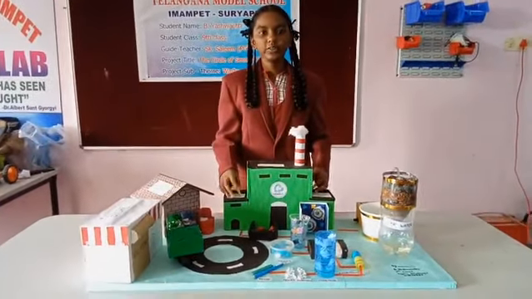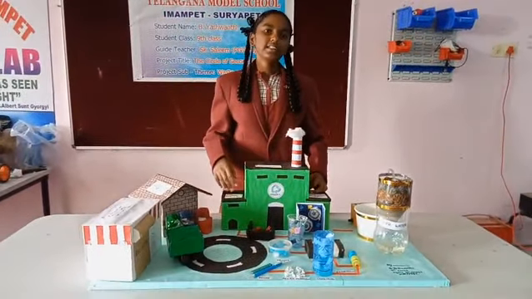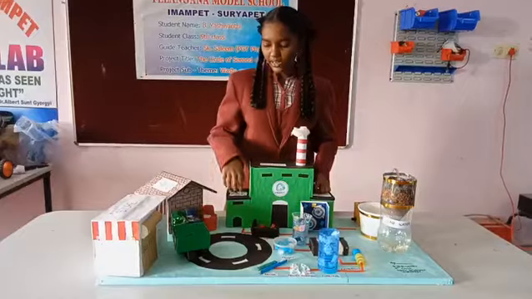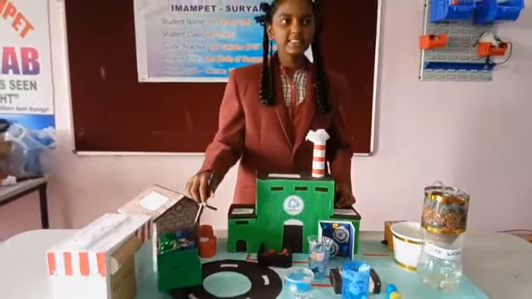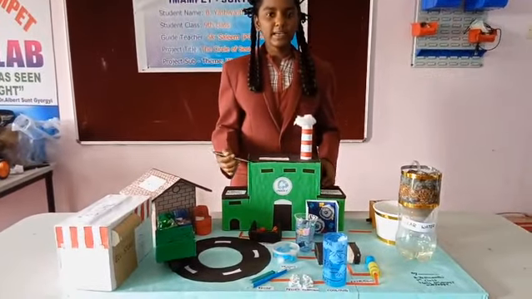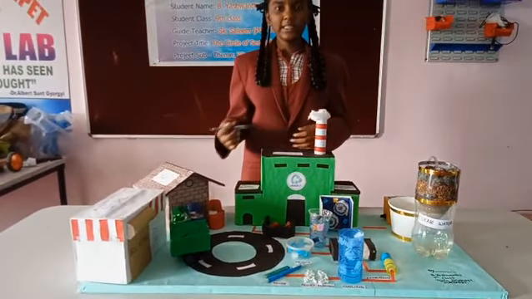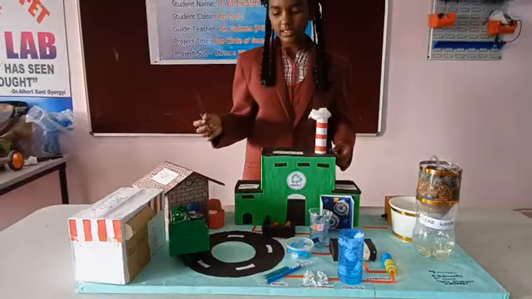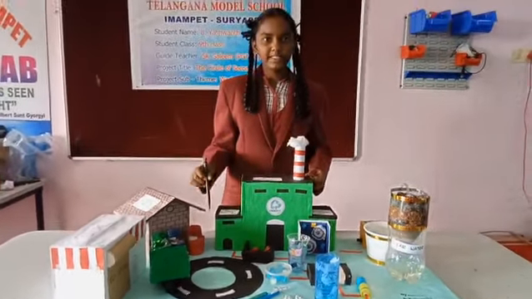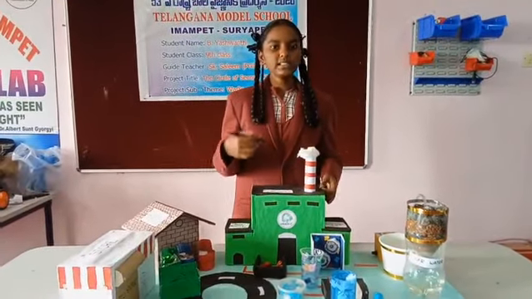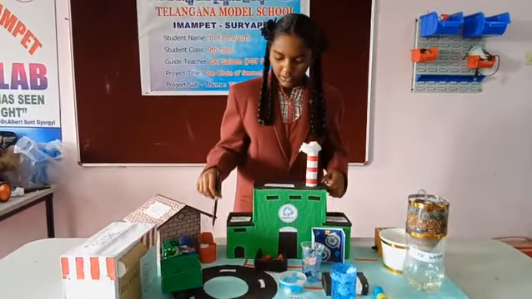Dustbins are divided into 3 different colors. First one, green bin, which is wet waste. This contains mostly kitchen waste. Example, leftover food, vegetable peels, fruit waste, etc. Second one, blue bin, which contains dry waste. Example, papers, metals, cardboards, etc.